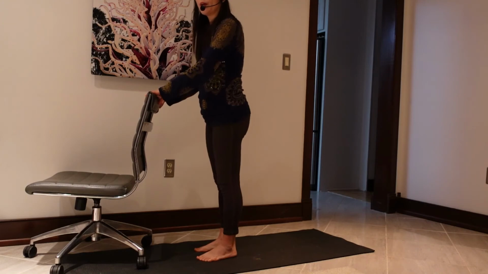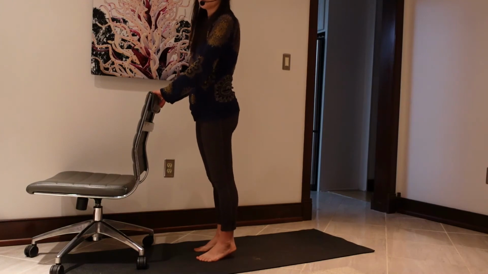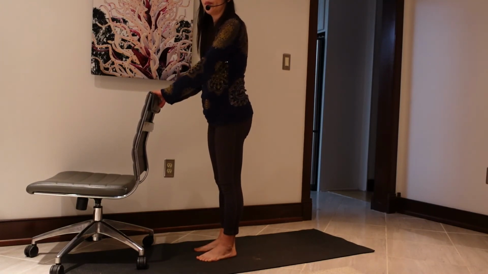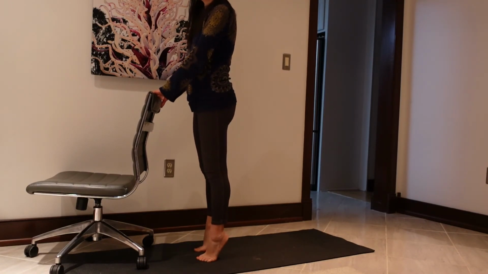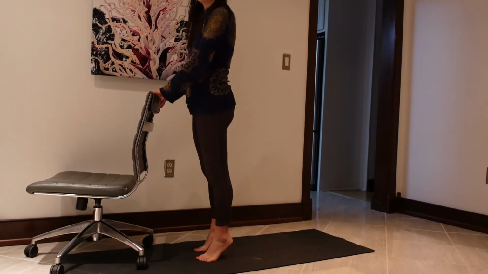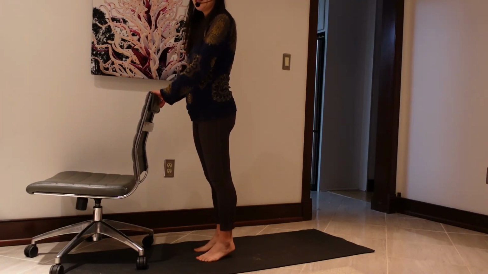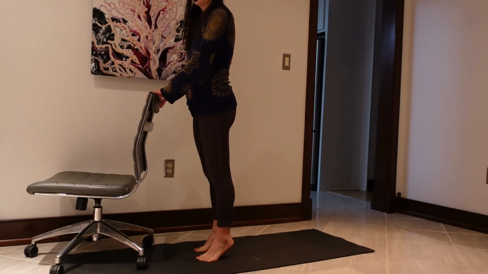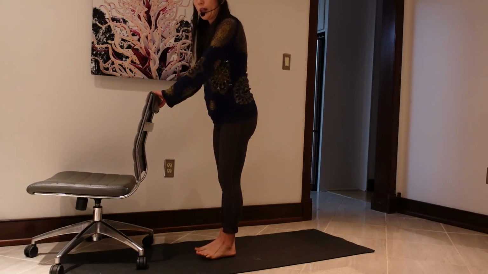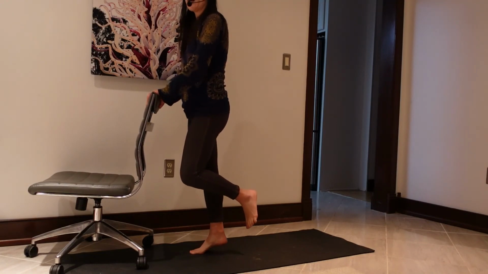Try to put even weight on left and right. 2, 3, 4, 10 times. 5, 6, 7, 8, 9, 10.